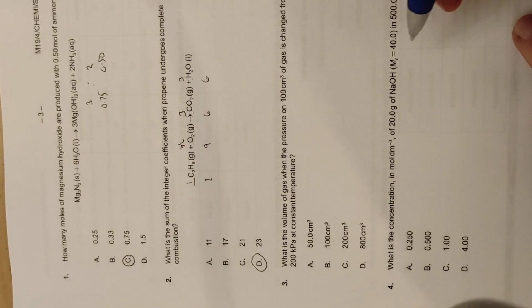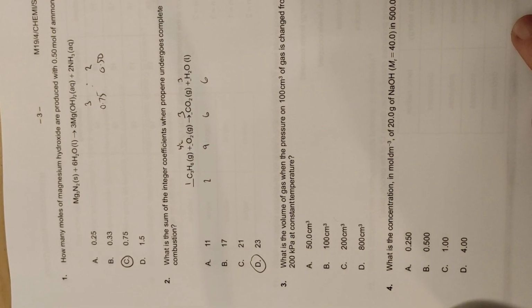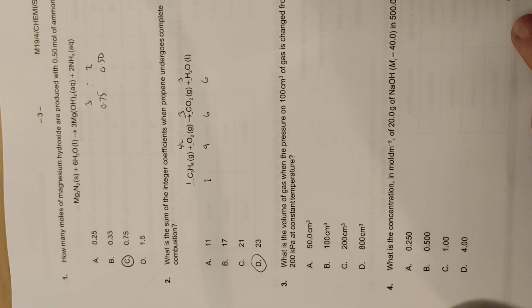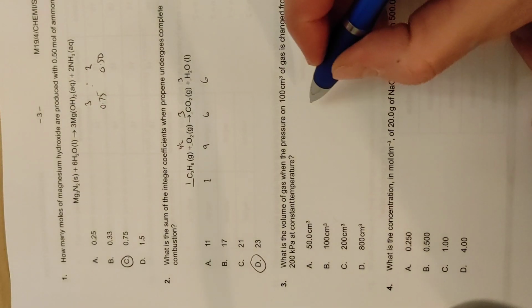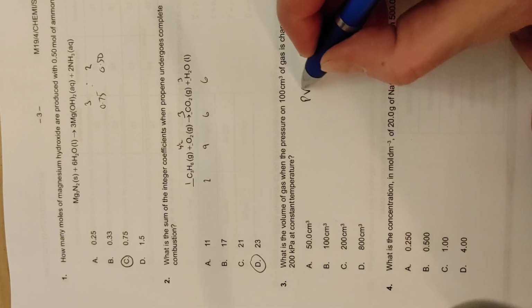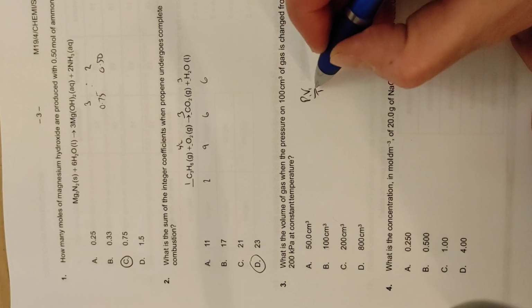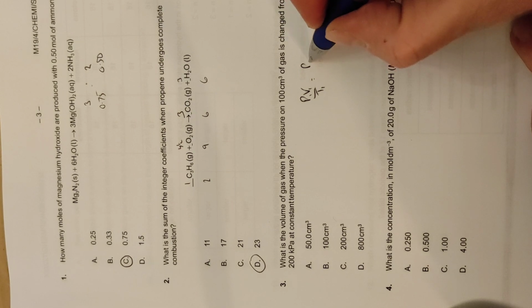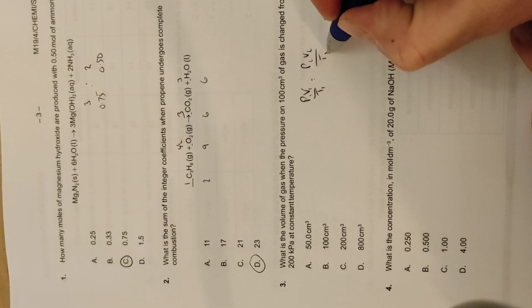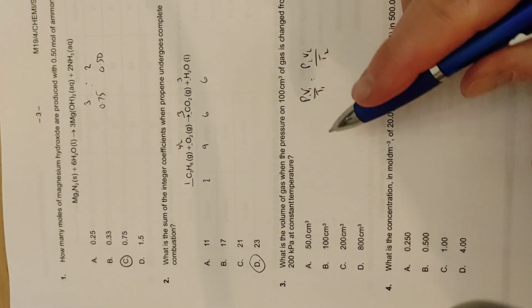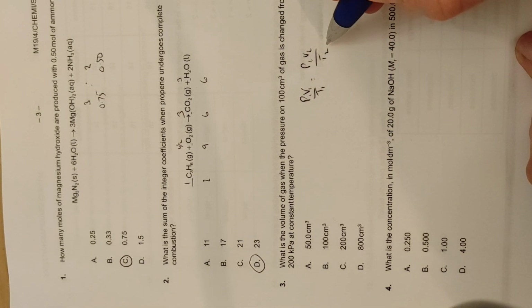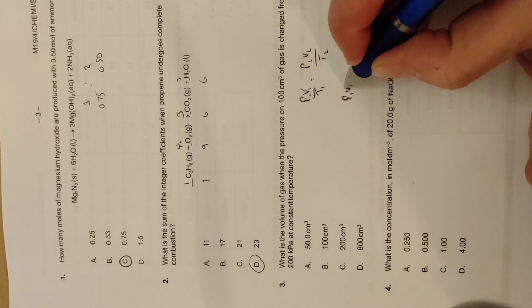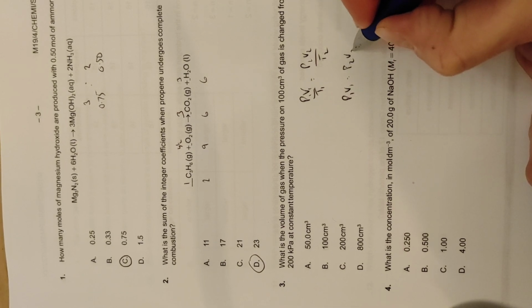What's the volume of gas when the pressure on 100 centimetre cubed of gas is changed from 400 kilopascals to 200 kilopascals at constant temperature? So P1V1 over T1 equals P2V2 over T2. And we know if it's at constant temperature, therefore we can take T1 and T2 out, so therefore P1V1 equals P2V2.